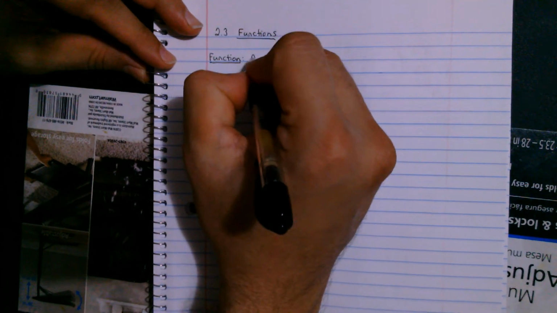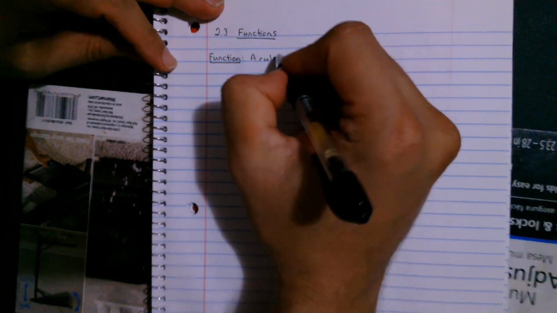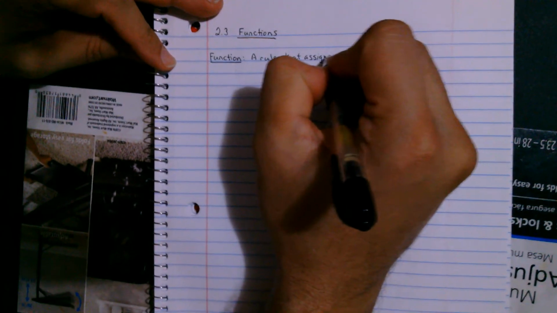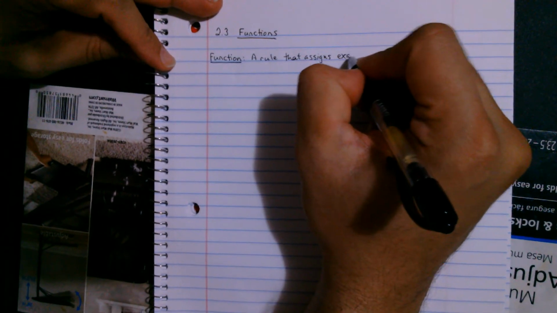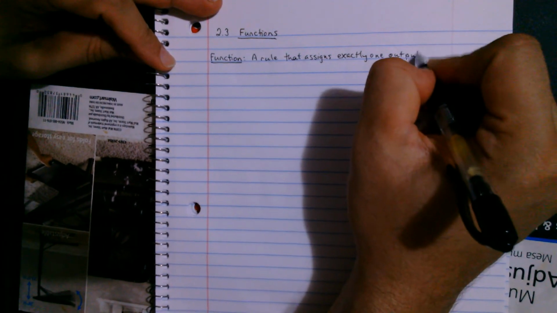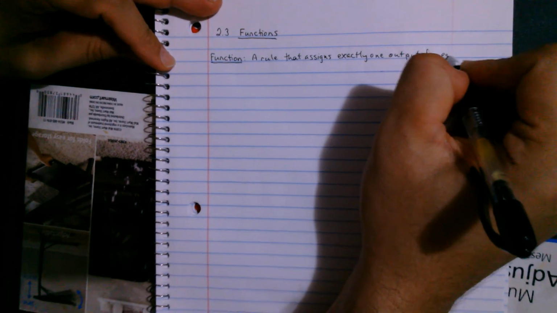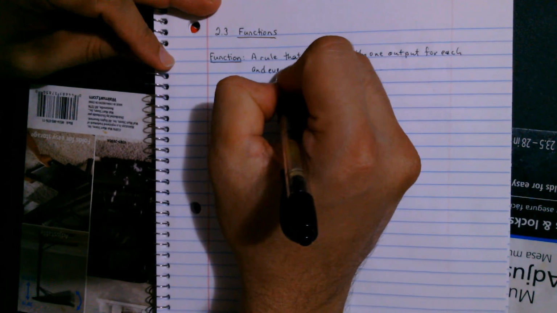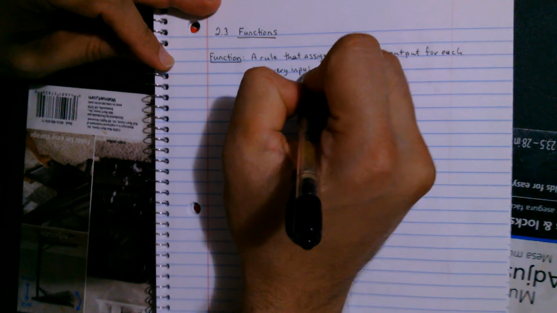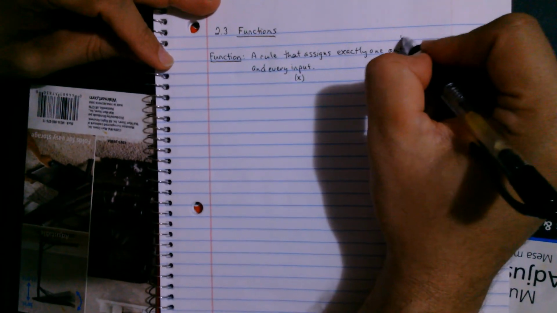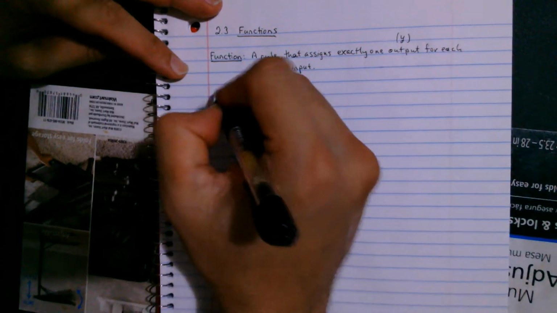A function is a rule that assigns exactly one output for each and every input. The input is x. The output is typically y.